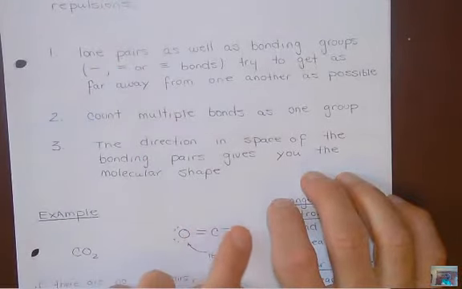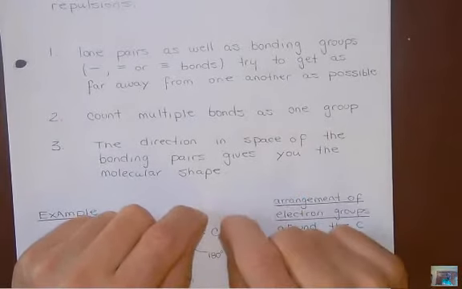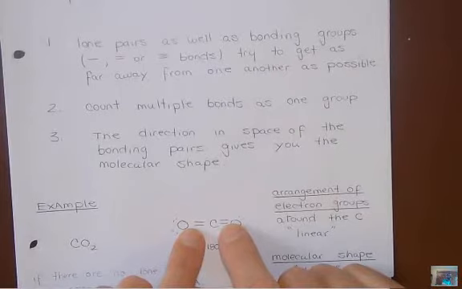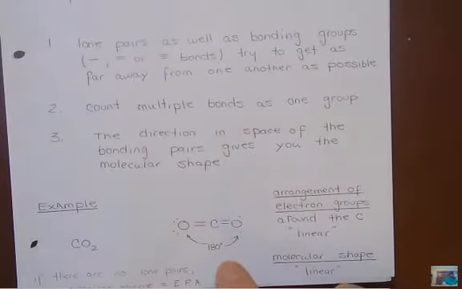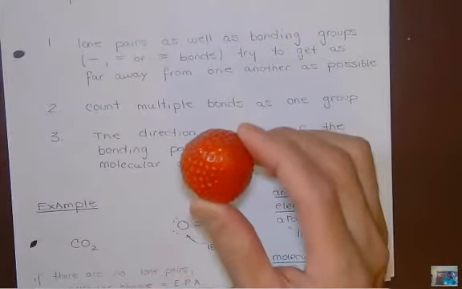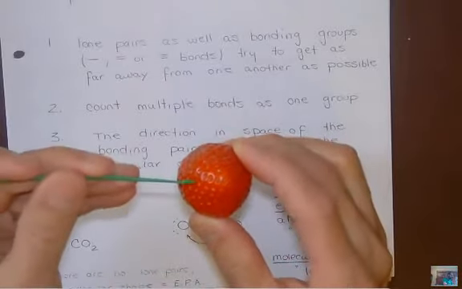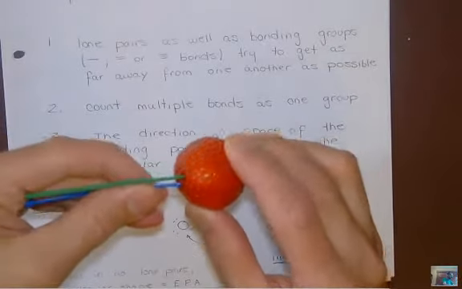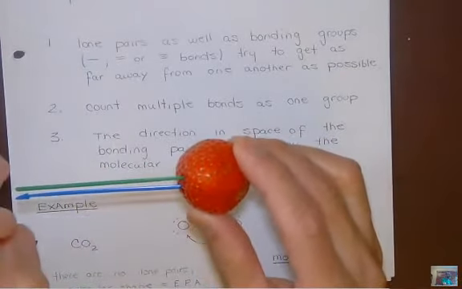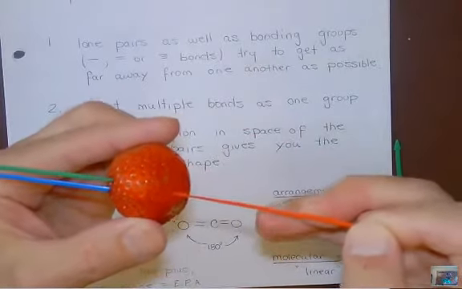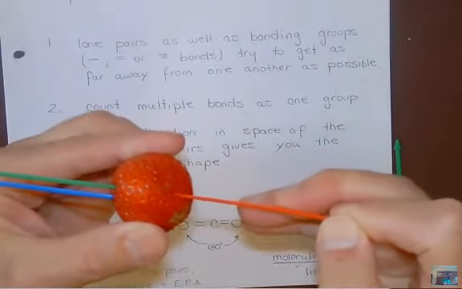So there's 1 group, there's another group. So this double bond is trying to get as far away in space as it possibly can from this double bond. So what would you do? Well, if I wanted to get as far away as possible, so I have a strawberry here. Here's my double bond on this side. Okay, so that's 2 electrons, and then there's another 2 electrons, and they're heading off to an oxygen atom out here. Well, where's the other 2 electron pairs going to go? The double bond is going to go as far away as possible, which would mean straight across on the other side.